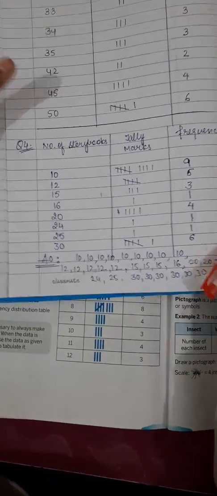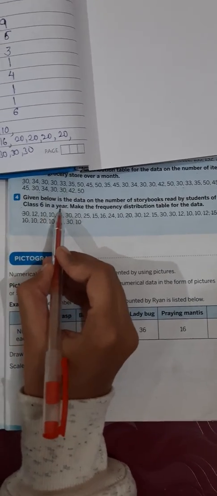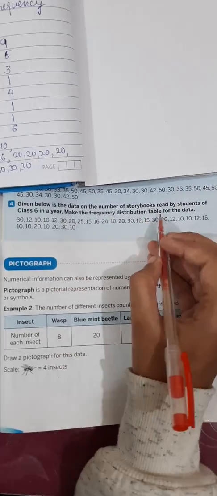Right. Now let's move to question number 4. Last question of this exercise. Now given below is the data on the number of storybooks read by the students of the class 6th in a year. Number of storybooks. Okay, and you have to write the frequency distribution table of the data.